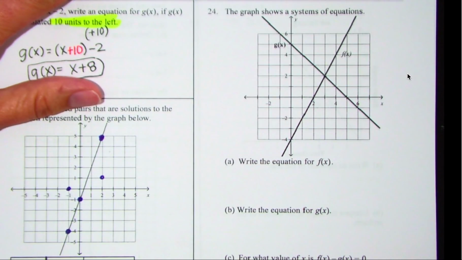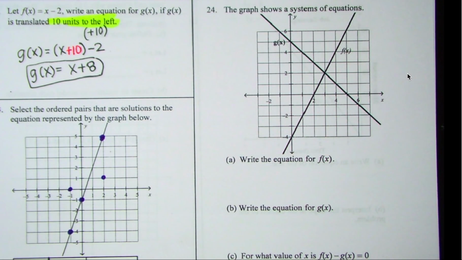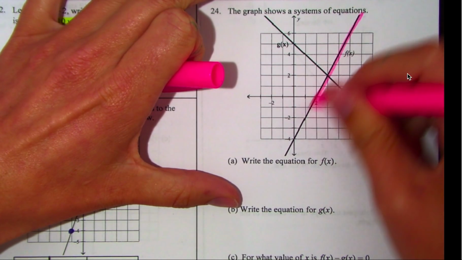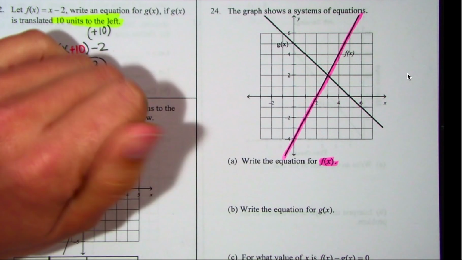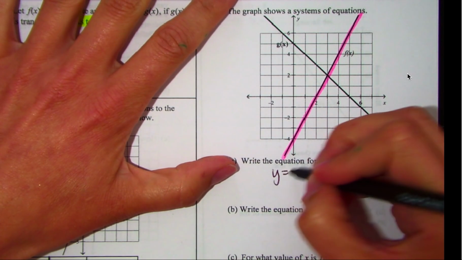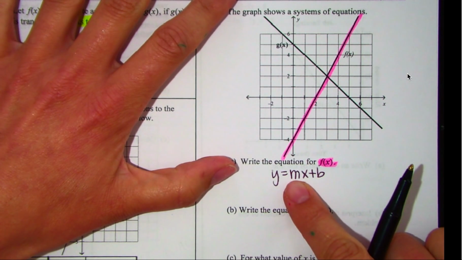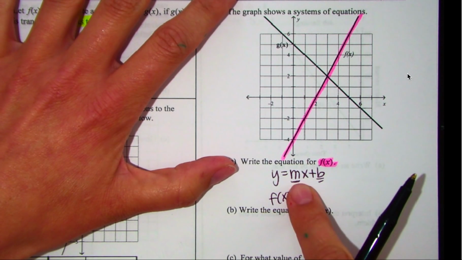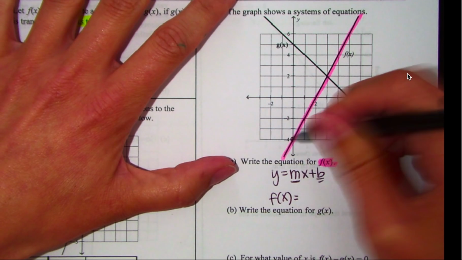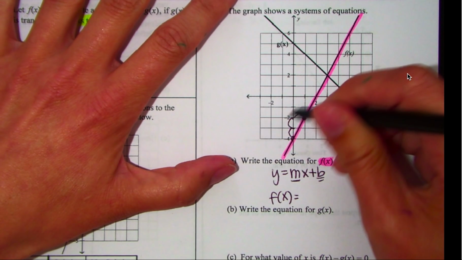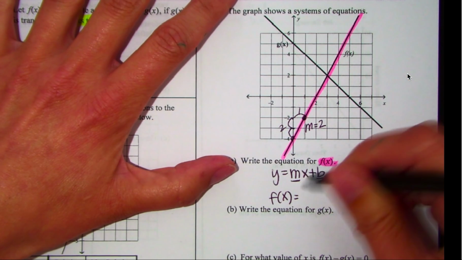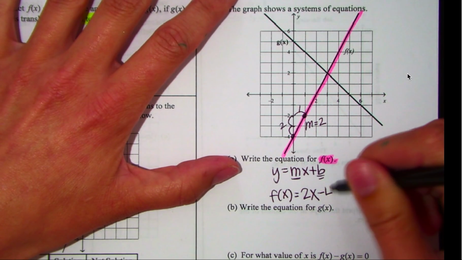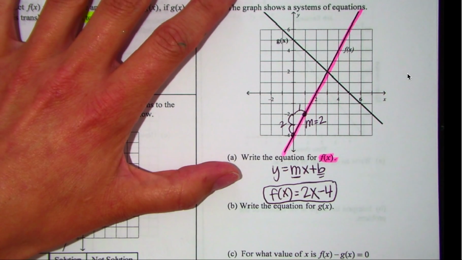Number 24, they're giving us the graph of a system of equations, meaning two equations. So for part A, they want us to write an equation for f of x. So we're first going to look at f of x, which is labeled here, and we're going to write an equation for that. When I write an equation, I'm going to use the formula y equals mx plus b. So I need to find the slope and the y-intercept. And of course this is f of x instead of y. So f of x is equal to my slope, which if I pick two good points, I can choose this point and this point. Rise 2, run 1. So I know my slope is going to be 2. And then my y-intercept, the number by itself, is right here where my line crosses the y-axis. I get 2x minus 4. There's my f of x function.